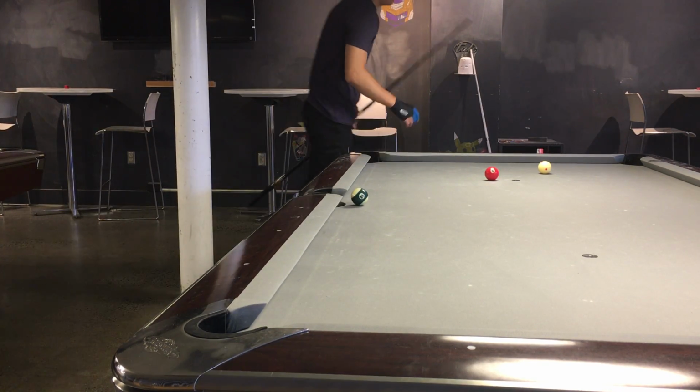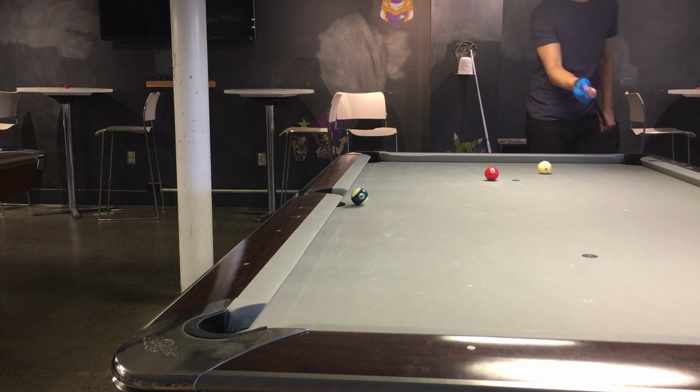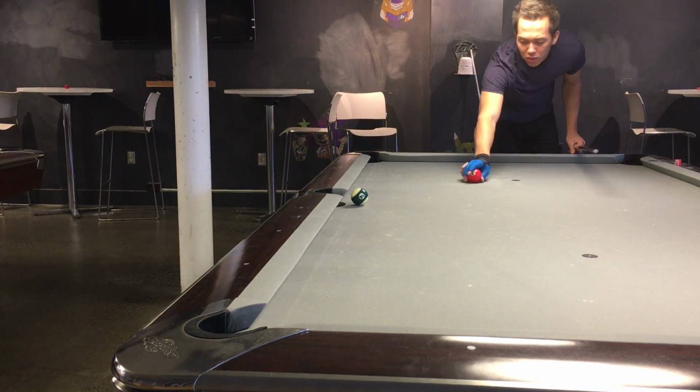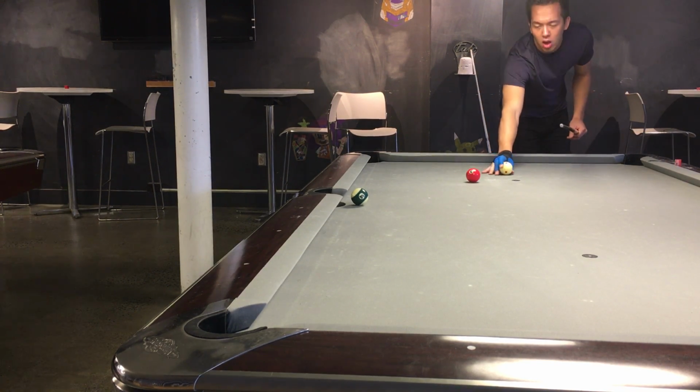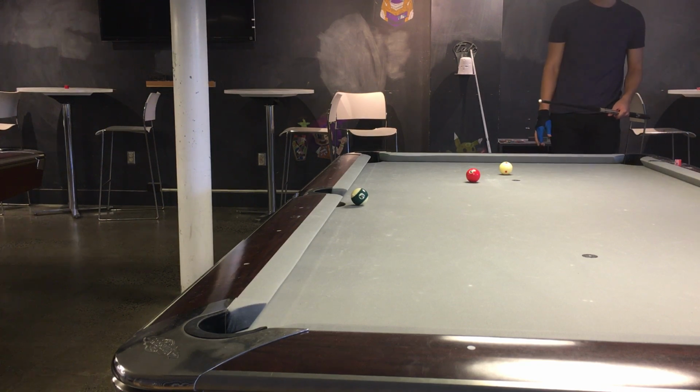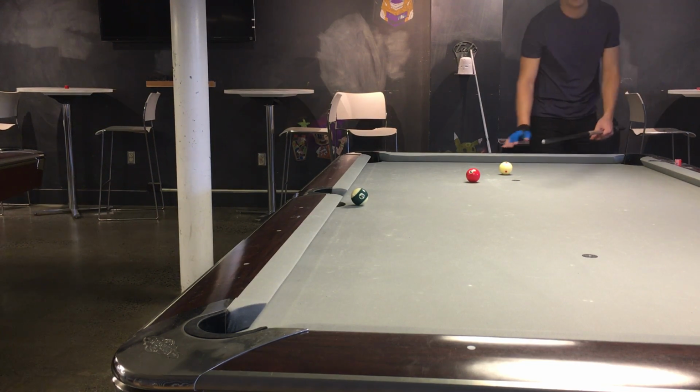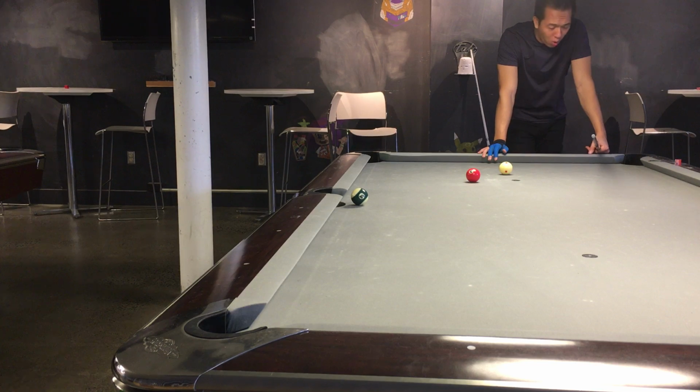So what we want to do is lower right English with some speed. All 3 of those combined are going to give us the best chance to make this ball. That's due to a phenomenon called cue ball throw. I have a video on this that's just fascinating. The physics is so cool, but I'm not going to explain that in this video. I highly recommend you watch that.